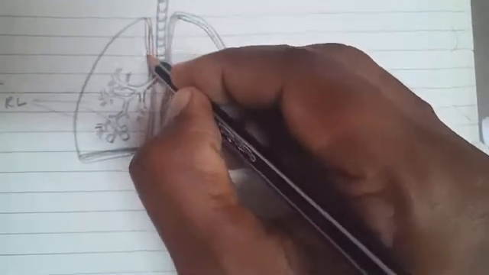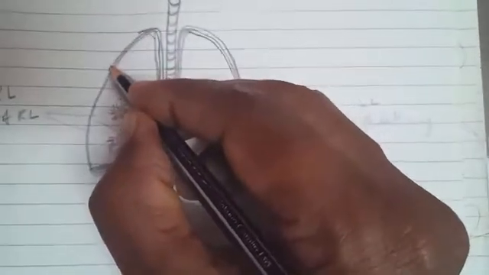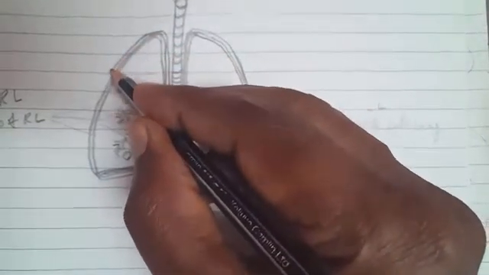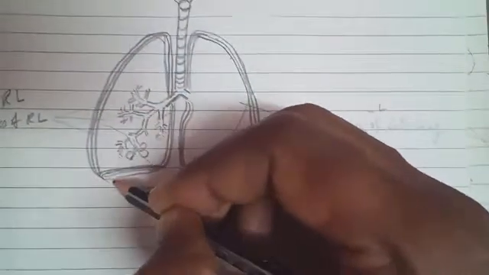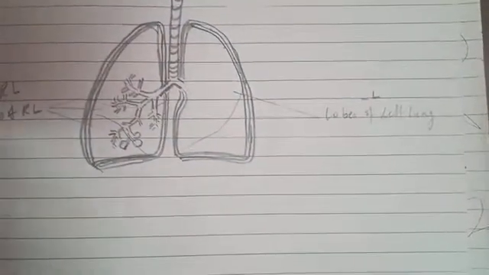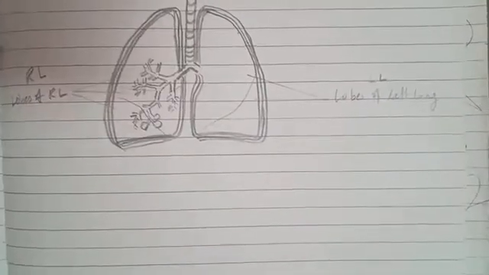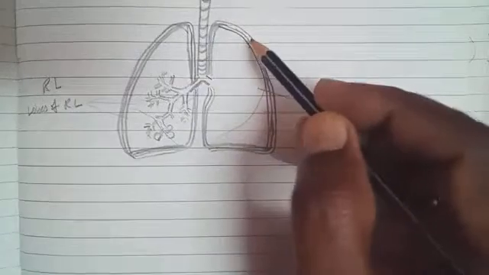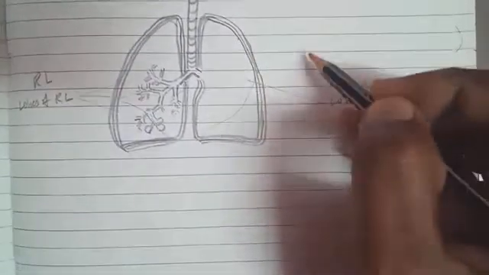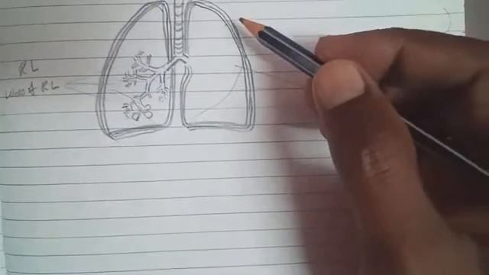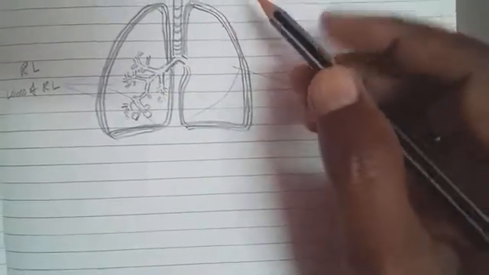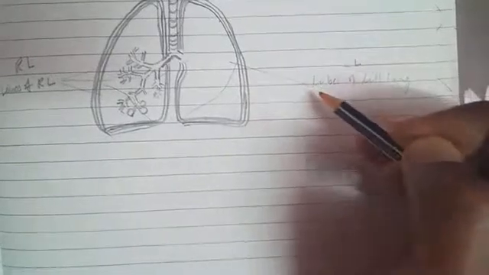Can draw like this. And one more layer, can draw it. Yes, these are the layers we called. So in the labeling we'll see that the outer layer is the parietal pleura. They are called pleural layers, right?